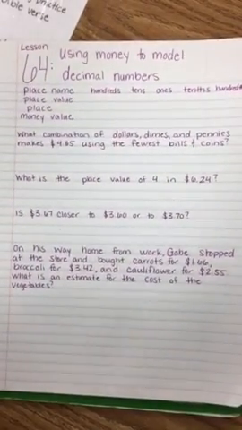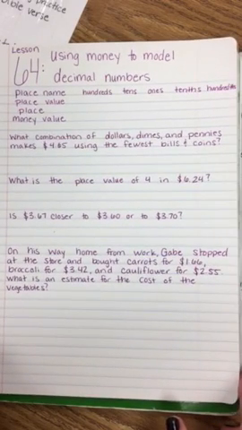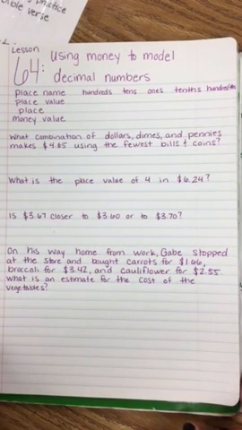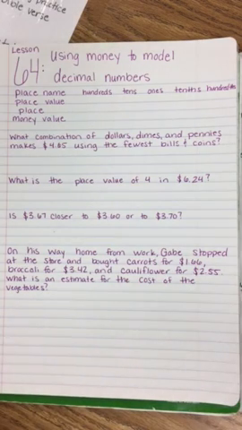Lesson 64. Using money to model decimal numbers. In this lesson, we are going to use money to illustrate decimal numbers.